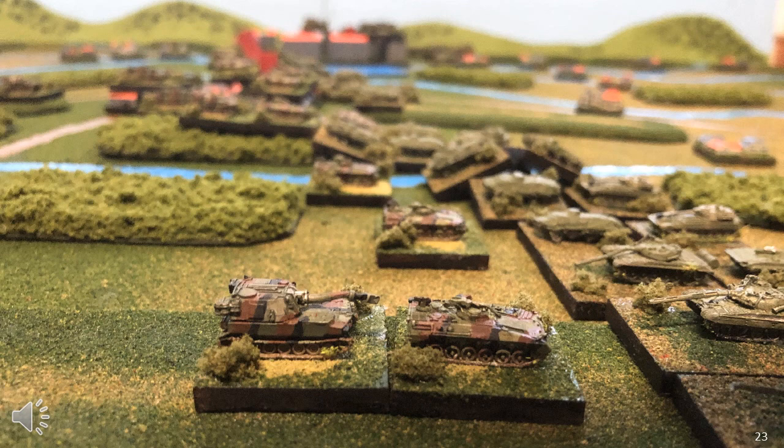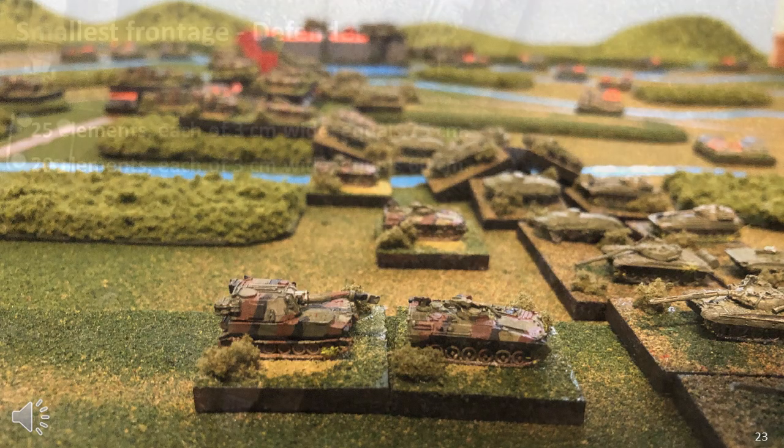In all three situations that I showed earlier, the frontages of a company remain roughly the same, about 750 metres. The only difference is how much reinforcements you have, which in any initial situation would normally be none. Reinforcements would arrive in later game turns and could be the basis of a counterattack.